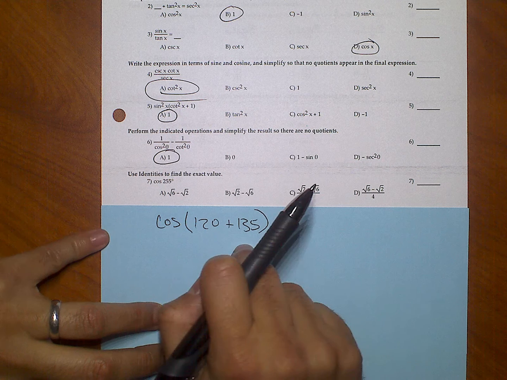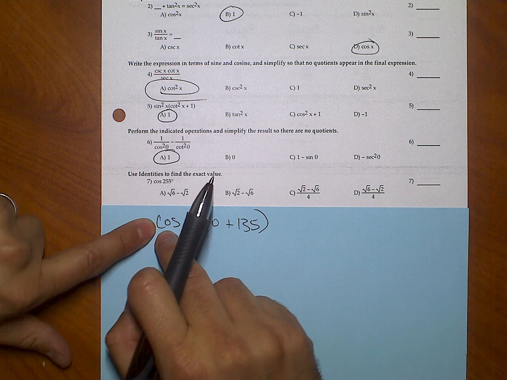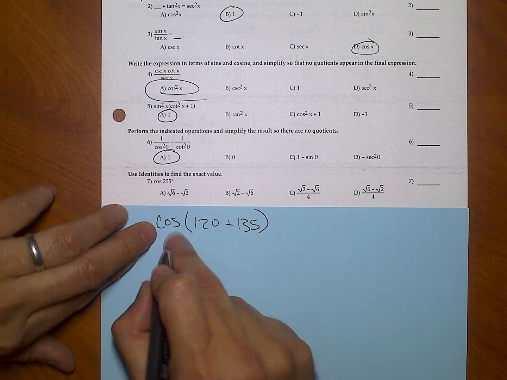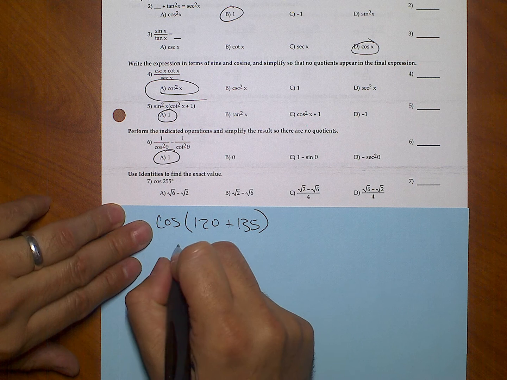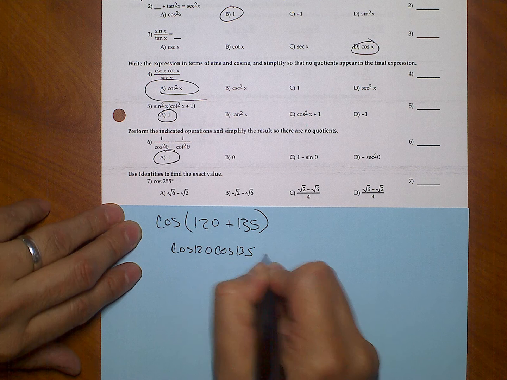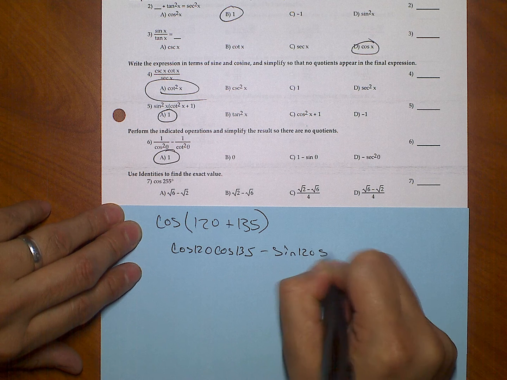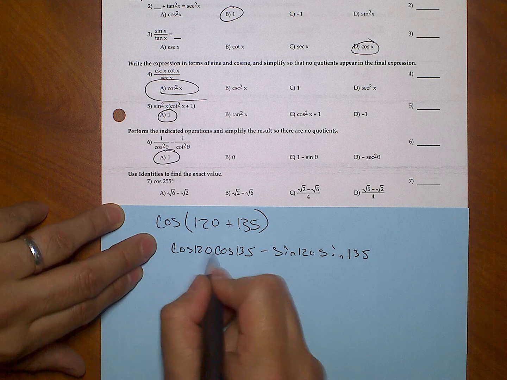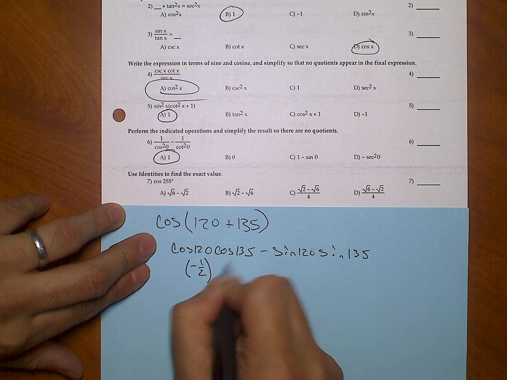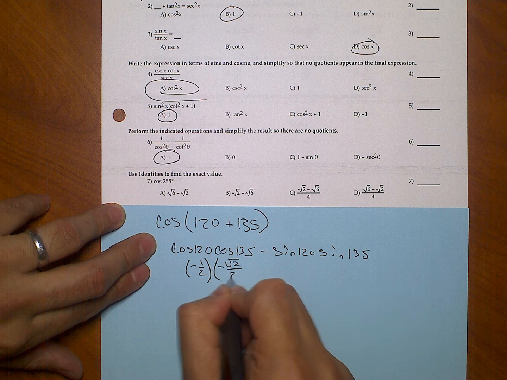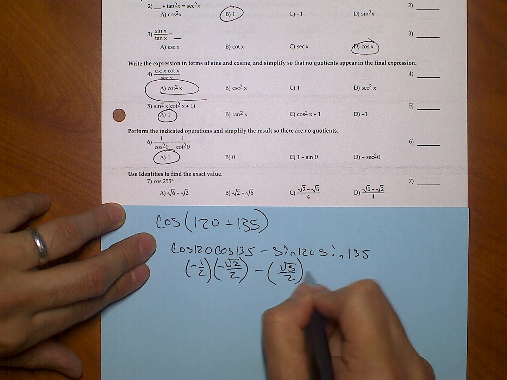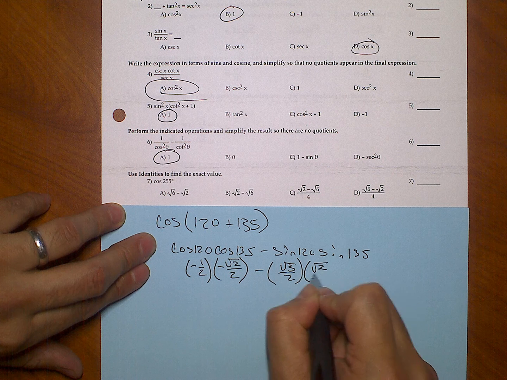All right, so now my formula from my reference sheet is cosine, cosine minus sine, sine. So it's cosine of 120. Let me write this out first: cosine 120, cosine 135 minus sine 120, sine of 135. So cosine 120 is how much? Negative 1/2. What's cosine of 135? Minus sine of 120? And sine of 135? Radical 2 over 2. There we go.